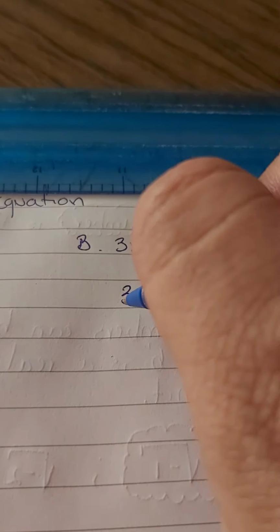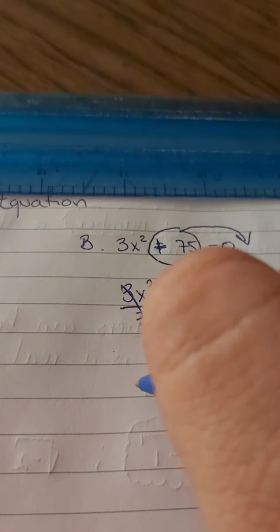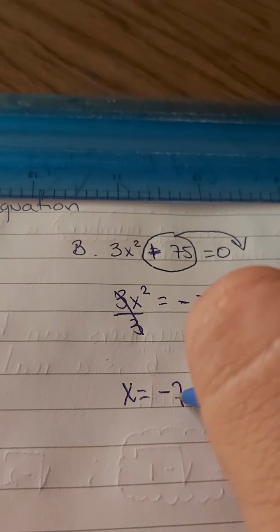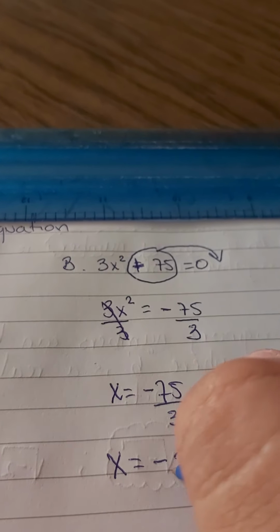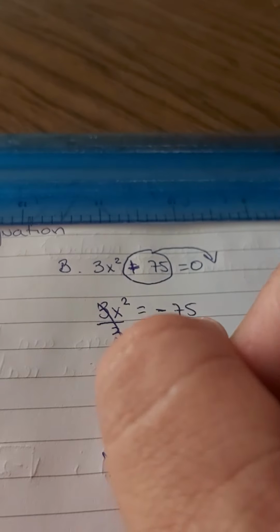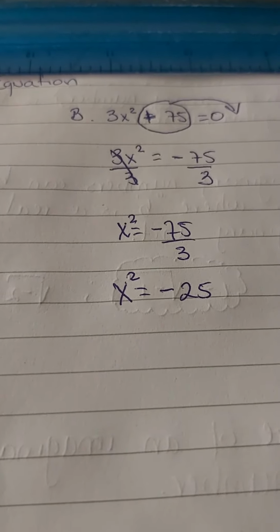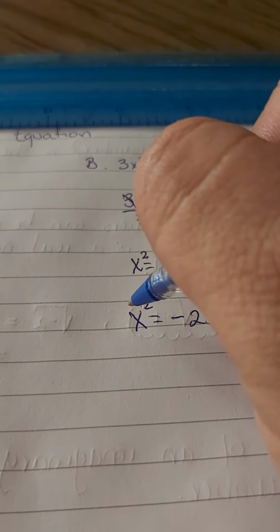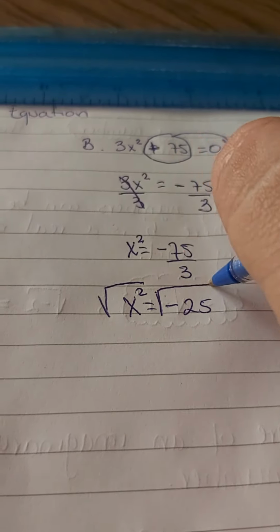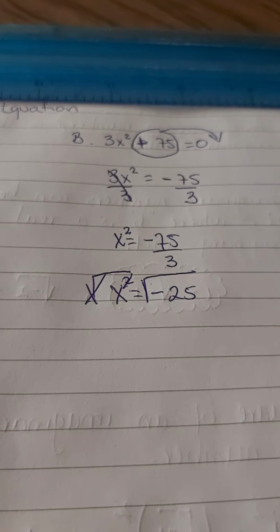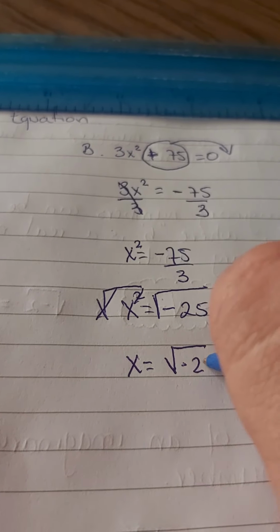Now we leave x by itself. Divide by 3 on both sides of the equation. And we get that x squared equals negative 75 divided by 3, which is equal to negative 25. Now let's find the value of x. How do we leave x by itself? By square root on both sides. We cancel square with square root, and we have that x equals square root of negative 25.